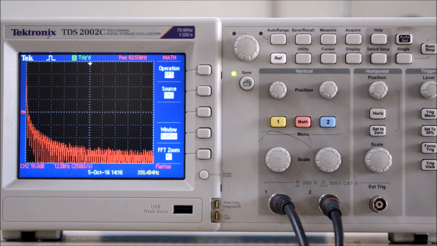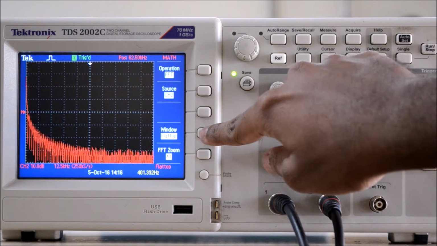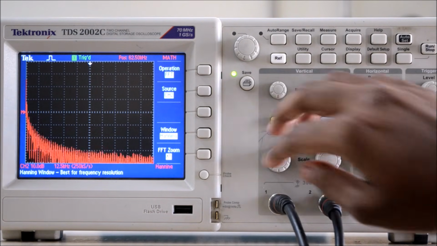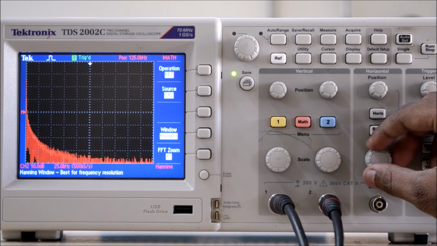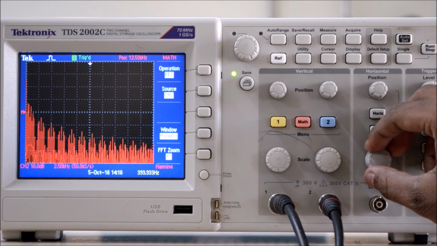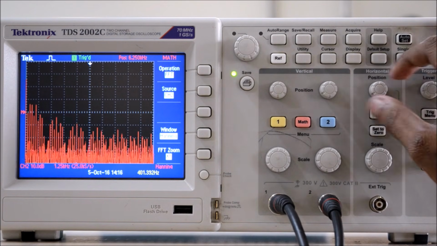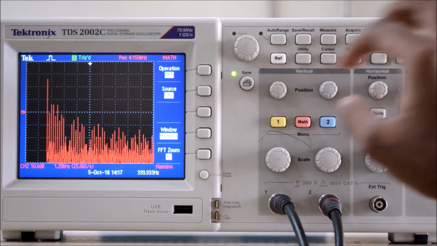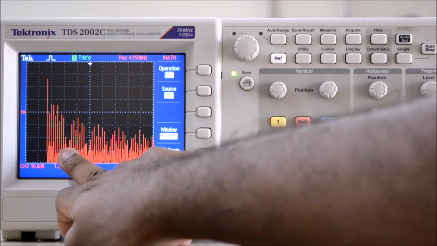We are having a look at the PSD of a unipolar signal. We can change the window to Hanning, and now we'll adjust the scale to have a better look. We shift the position so as to get the first null.